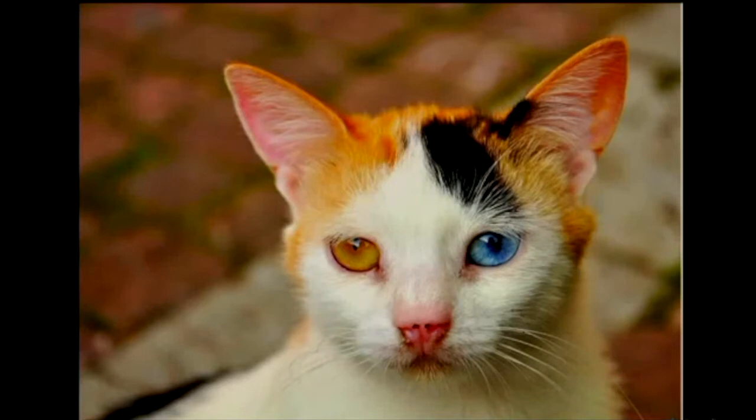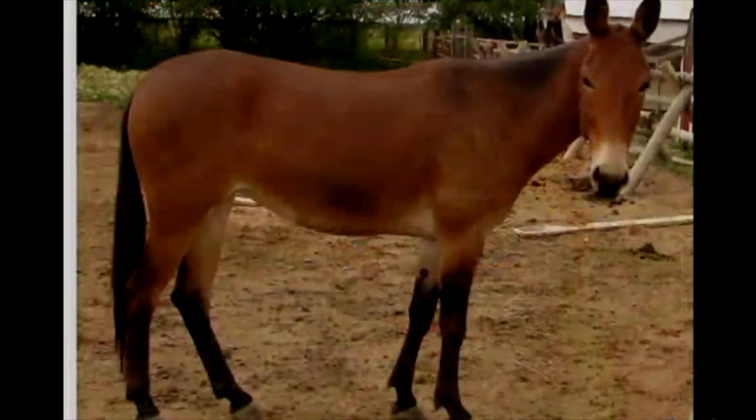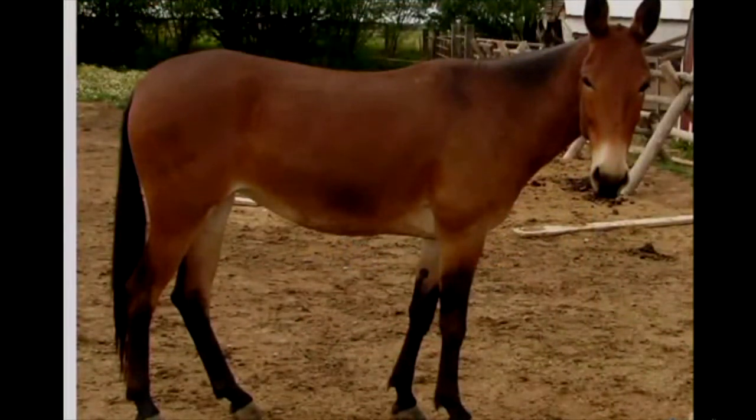But notice that if you were to sequence DNA from any part of this animal, it would be identical in sequence, even though the phenotypes are markedly different. Now, another way to look at genotype-independent phenotypic variation is interspecies crosses. So here we see a mule, which is the product of a mare, a female horse, and a jack, a male donkey. And these are familiar.